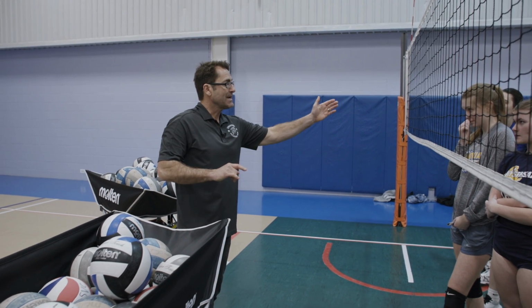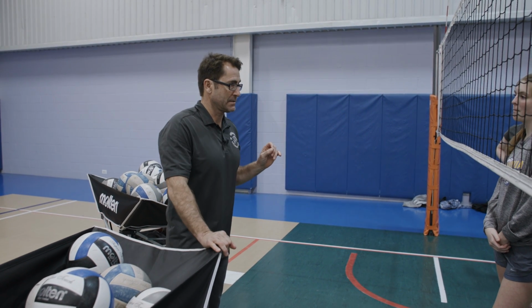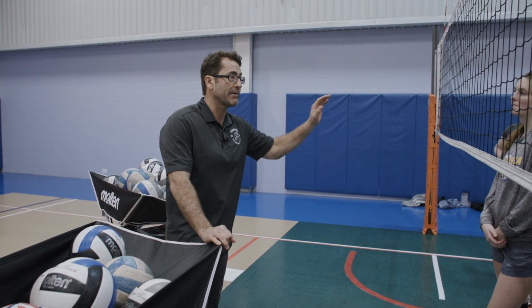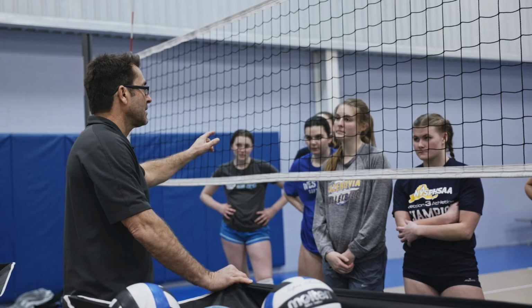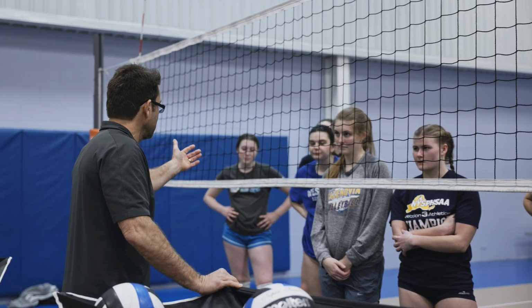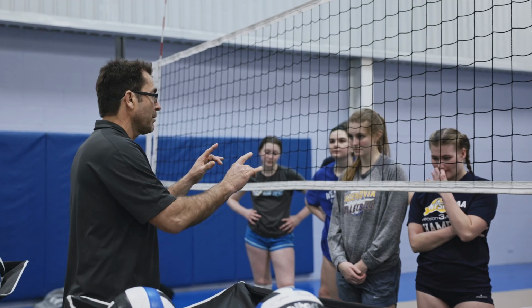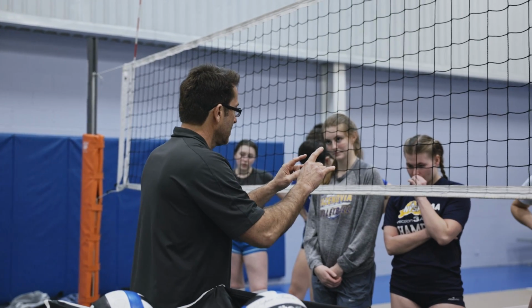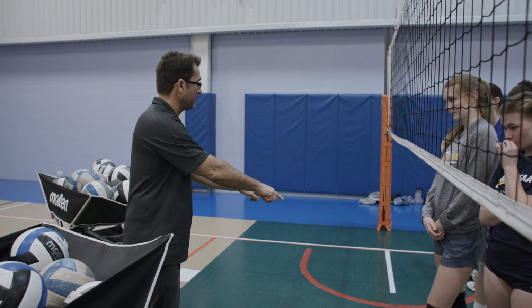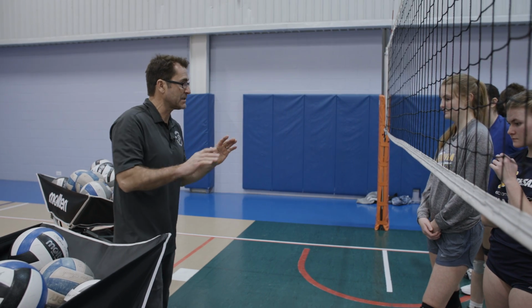and we can allow the setter to release. If the setter can't release, what's that called? That would be a down ball, right? The setter's still got to play defense. So we decide we're not going to block, the setter's released to go to their spot. Okay, so that's the free ball. That's my definition of a free ball.